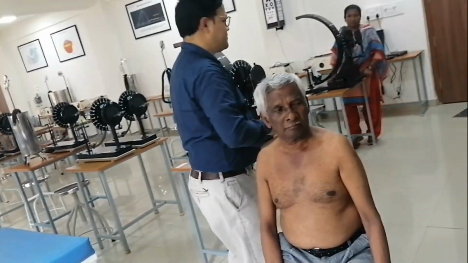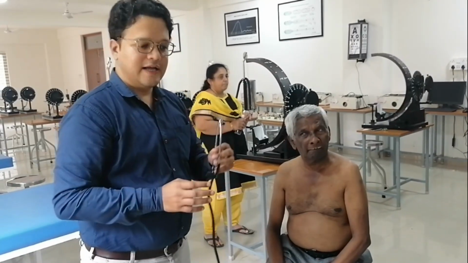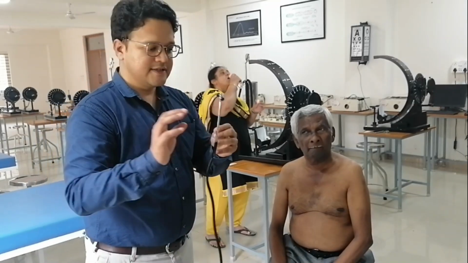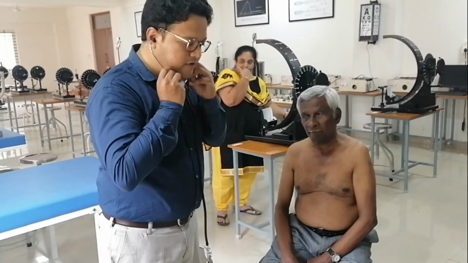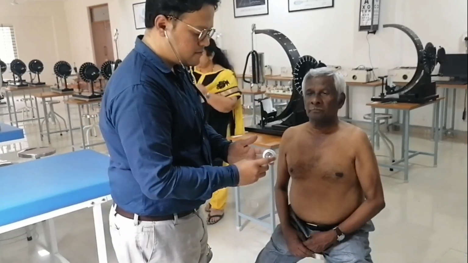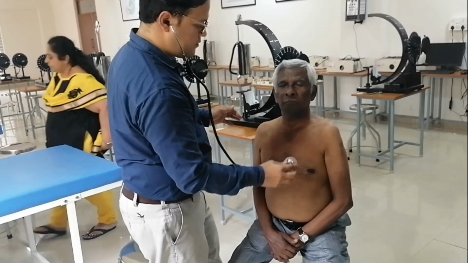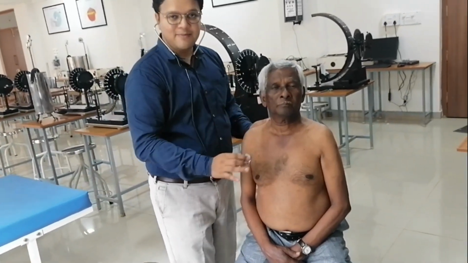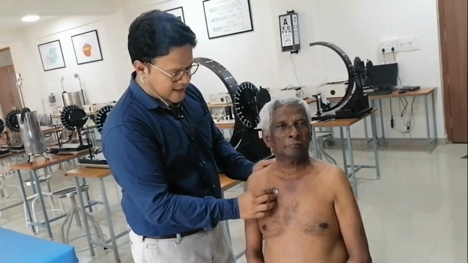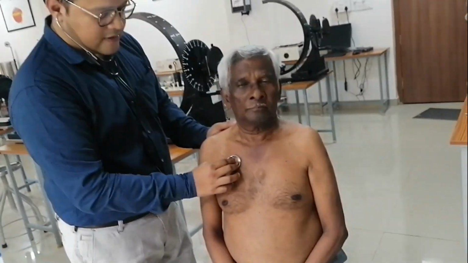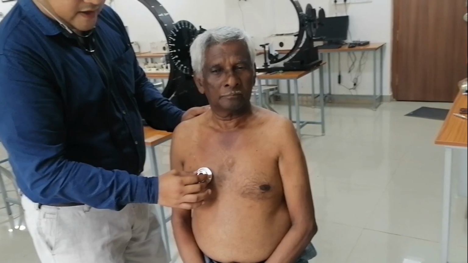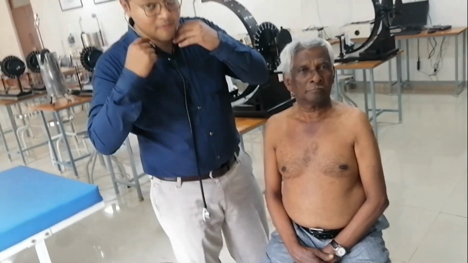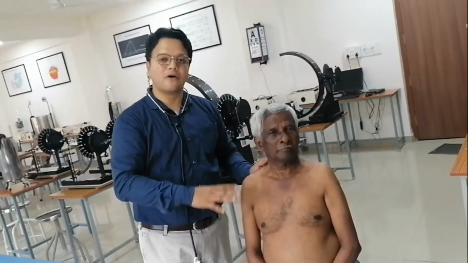In auscultation, I have already told you regarding the stethoscope, how to wear everything. Once you wear your stethoscope, just place it in similar areas. Take a nice deep breath. Relax slowly. Once again, I am comparing both the sides. You are examining all the areas.